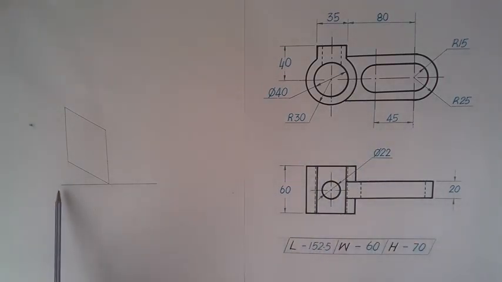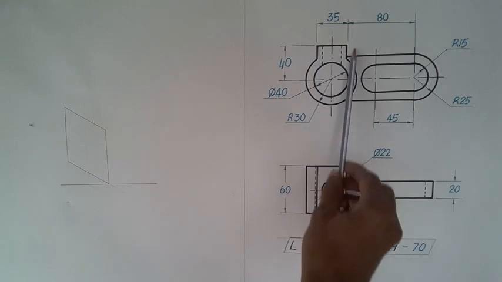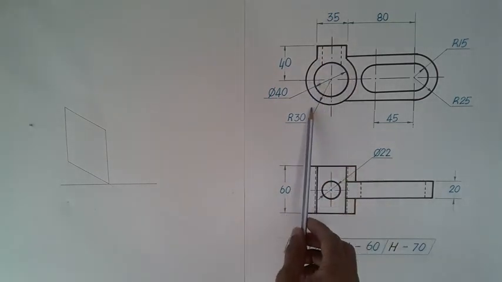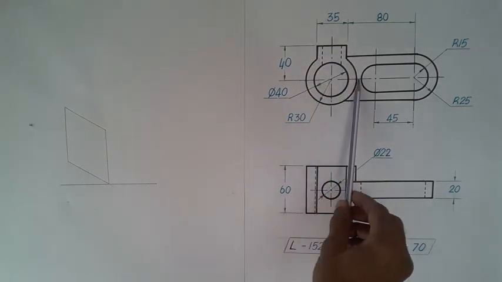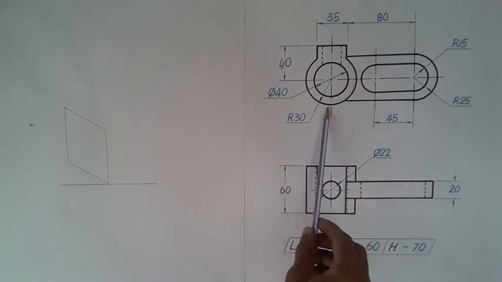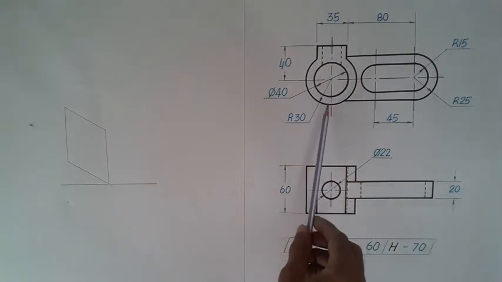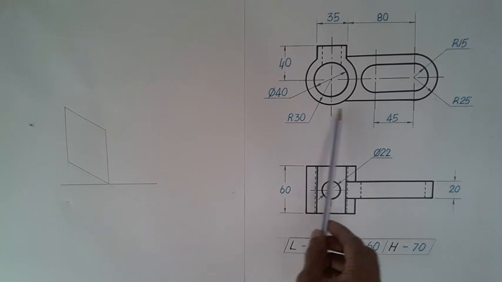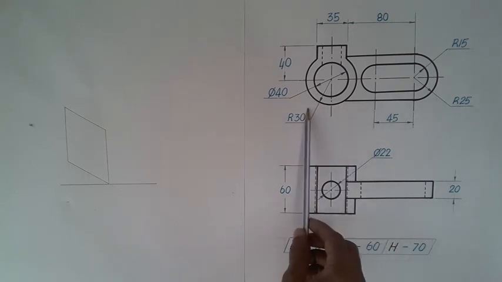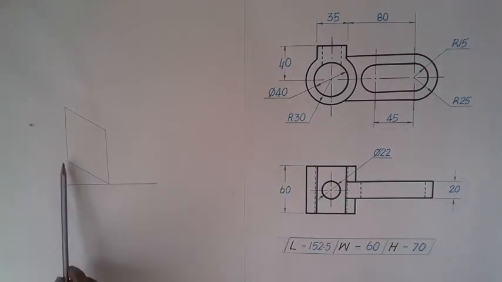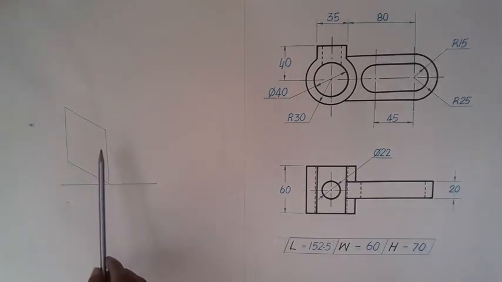In order to save time, I have drawn a horizontal line and a 30-degree line, and to construct this portion we need a horizontal distance of 60 mm and a vertical distance of 70 mm. So we get a rectangle of shape 60 mm by 70 mm. So I have drawn the rectangle also in the isometric plane.